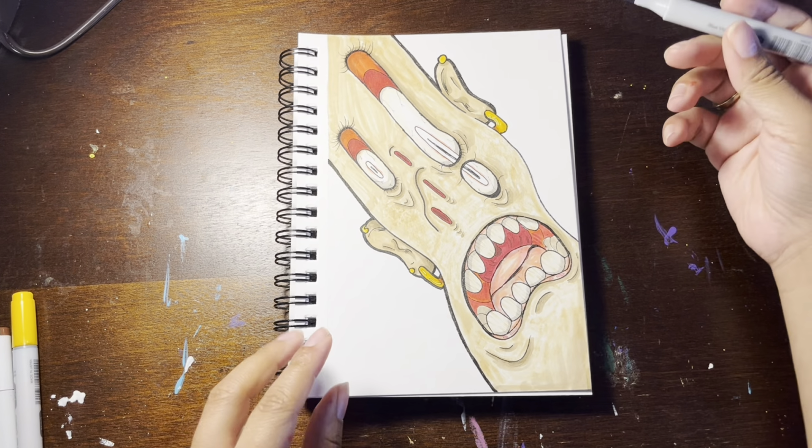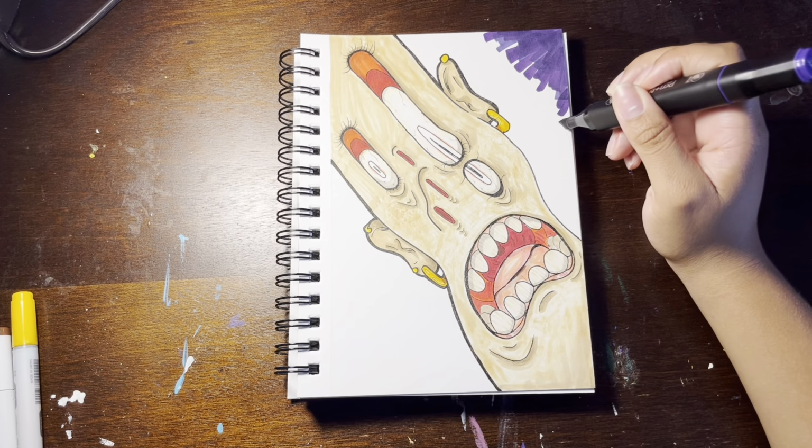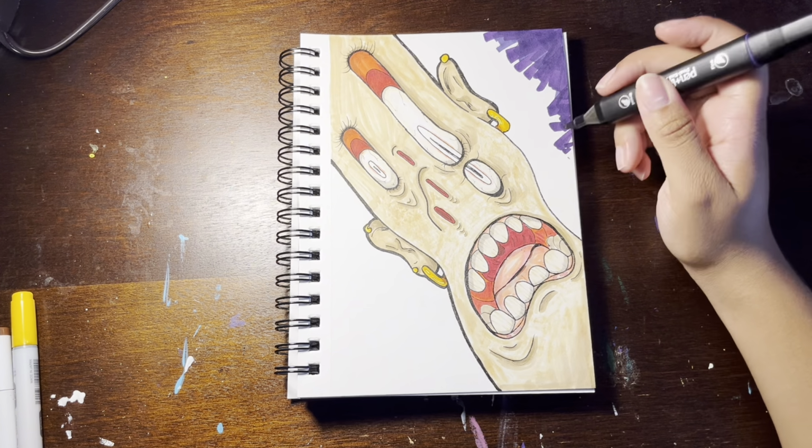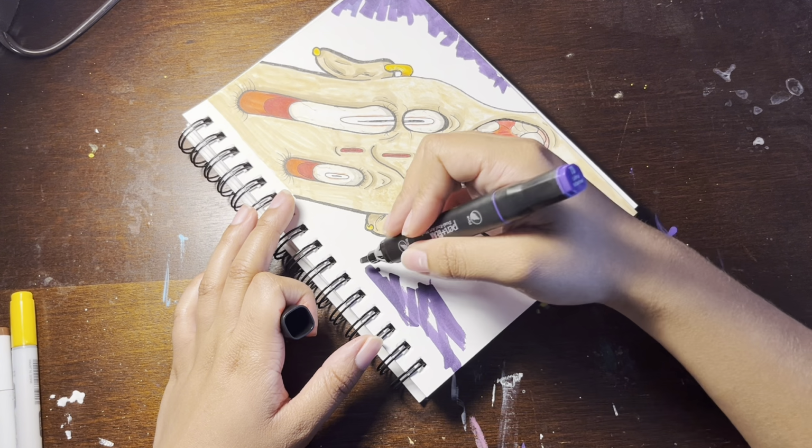For the background, I really wanted to have something slightly chaotic. There's already a lot going on in this drawing, and there's a lot of unknown, and it really gives that feeling of confusion and fear at the same time. So I wanted the background to somewhat emulate that.